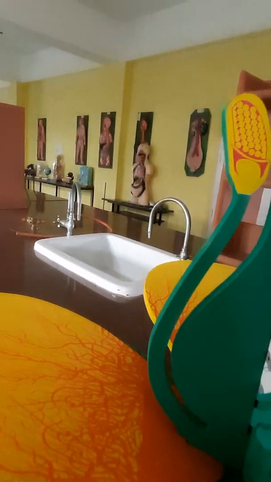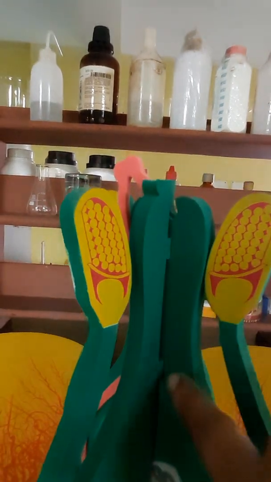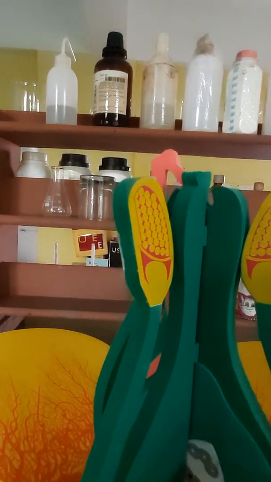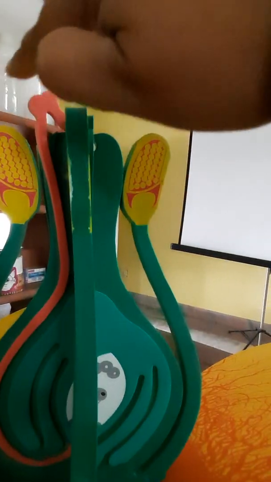This part is called the stigma. Here it sits, and then through the style it comes down and reaches the ovary. This is known as the pollen tube, through which the pollen grains come.